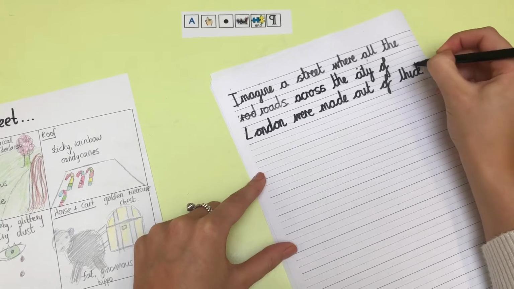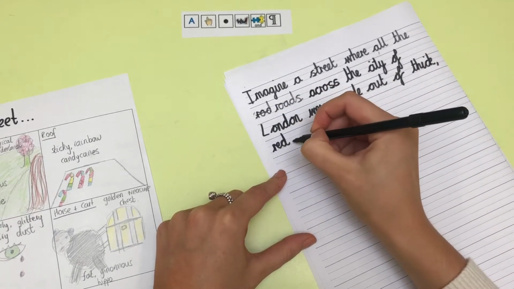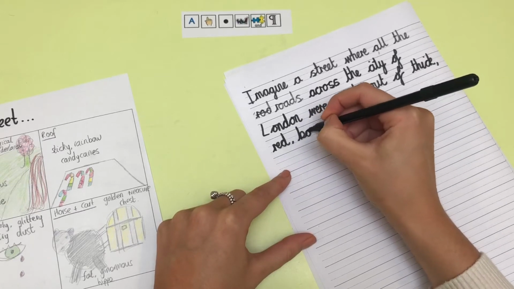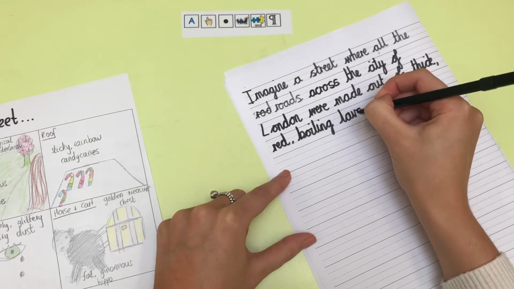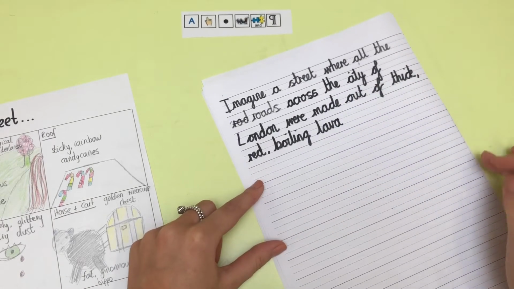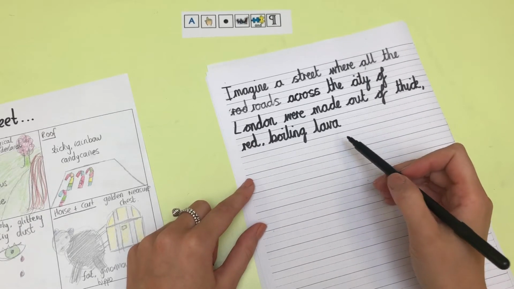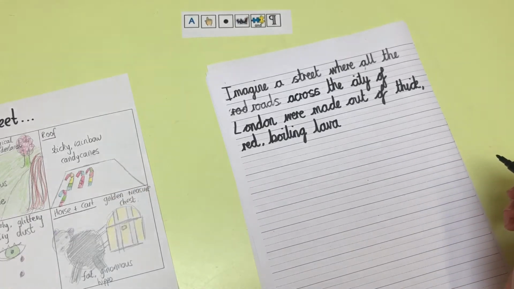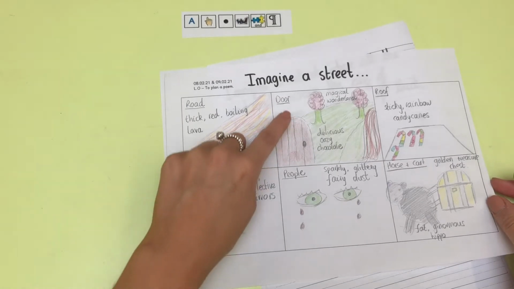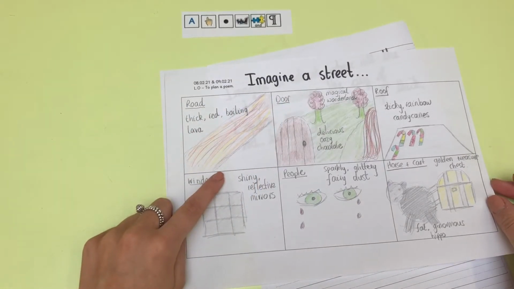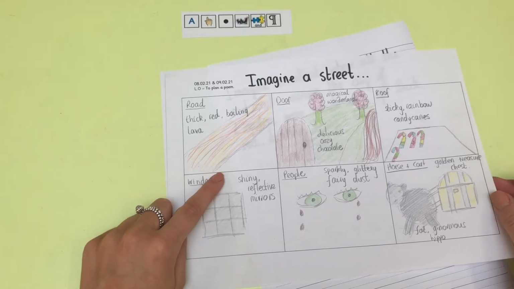thick, red, boiling lava. Now, if it just was made out of thick, red, boiling lava, everybody would just burn alive. They wouldn't be able to walk on it. So on the top of my lava, there is going to be a protective glass, and that will stop the people from burning alive.